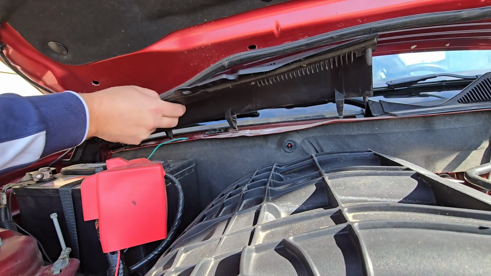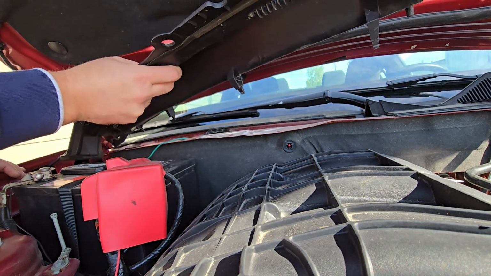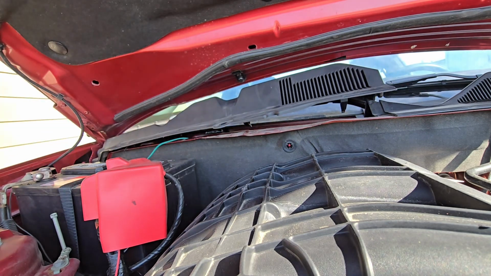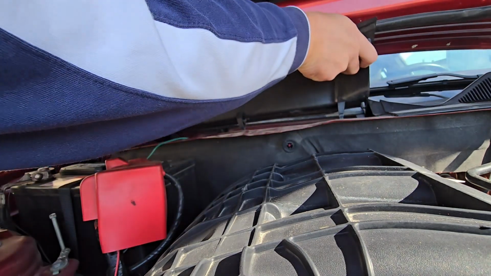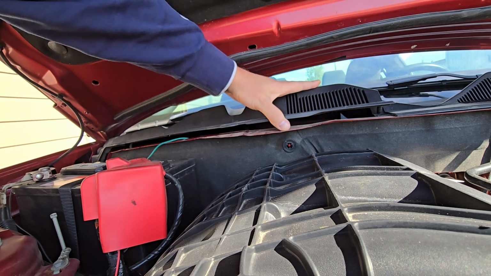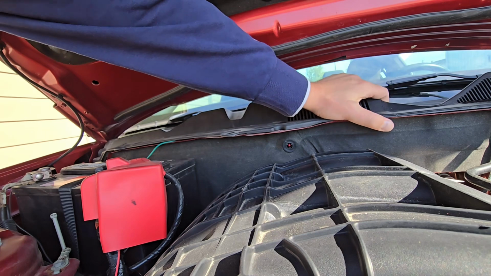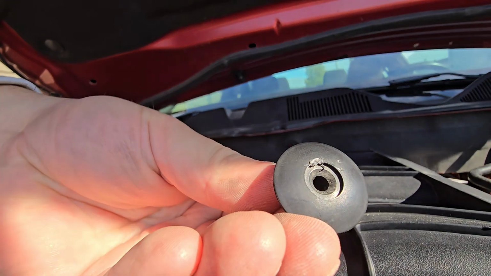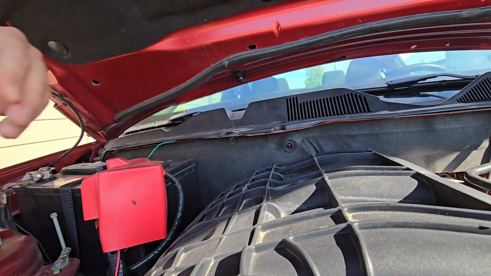I want to put this plastic vent back in, so you're going to start from the left side, so you want to push the left side right there. Now just want to push this side down, make sure the clips are inside, fits good. Now we're gonna put back that trim screw. I'm gonna put it to this side.